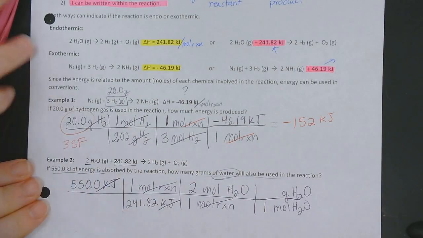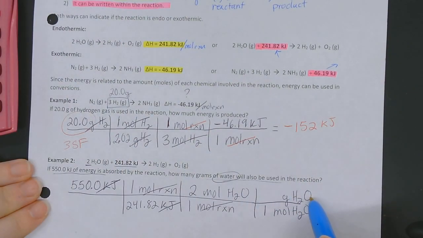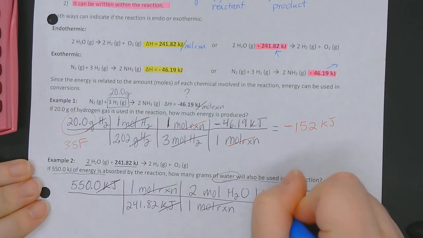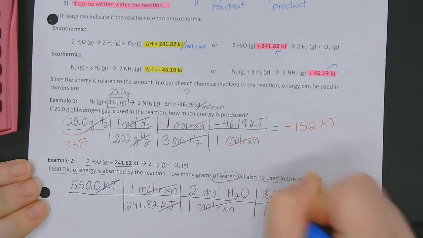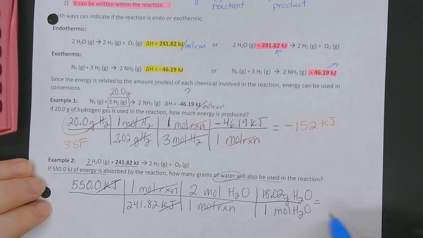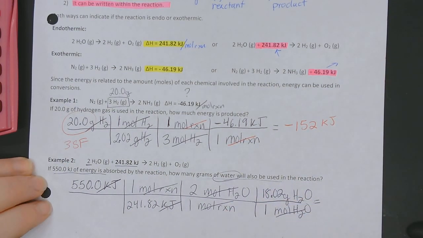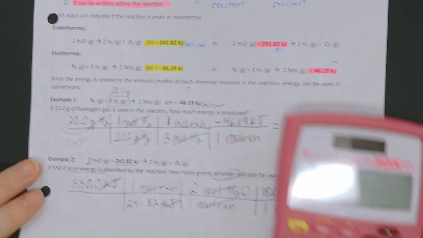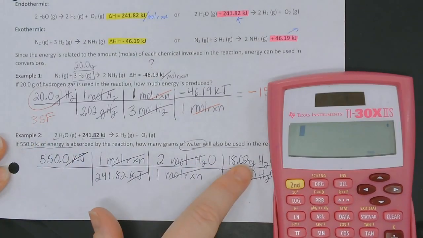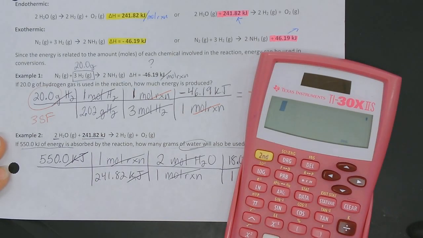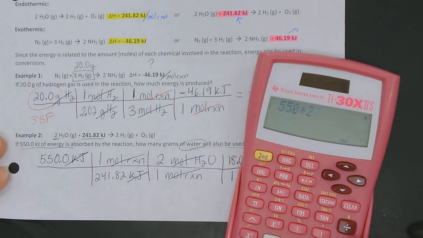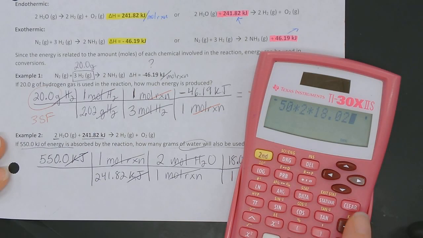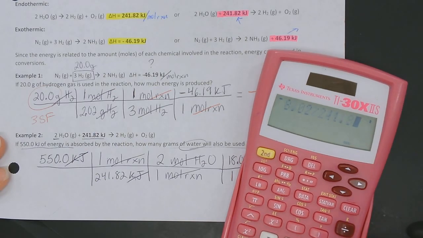In 1 mole of water, there are 16 plus 2.02, 18.02 grams of water. We're at the unit we want, so we stop adding railroads. And we can calculate from there. So again, as I put this in, I'm going to put everything in the top, multiply, and then divide by any numbers on the bottom. 550 times 2 times 18.02 divided by 241.82.